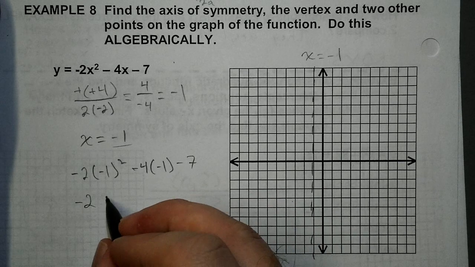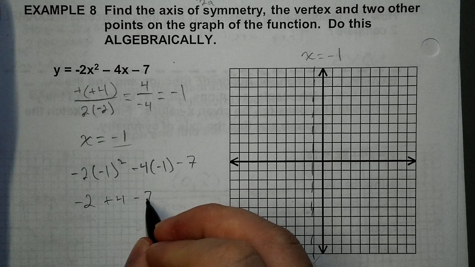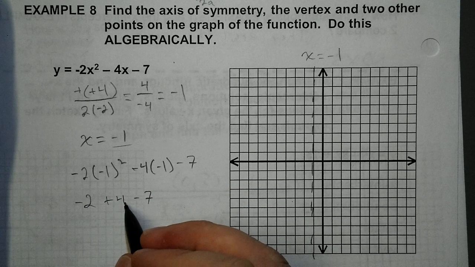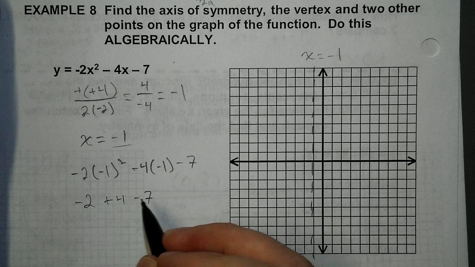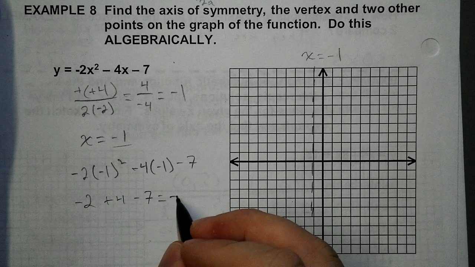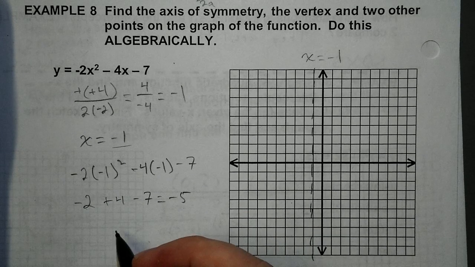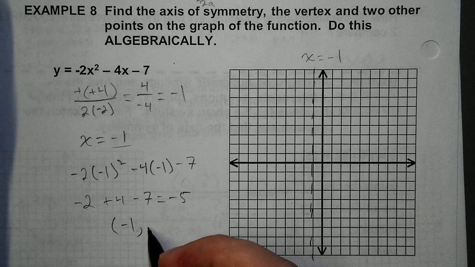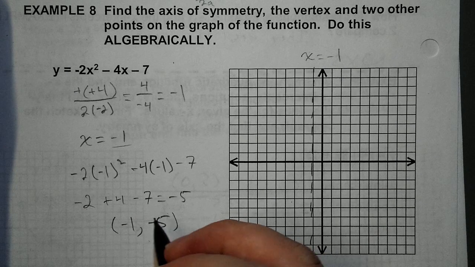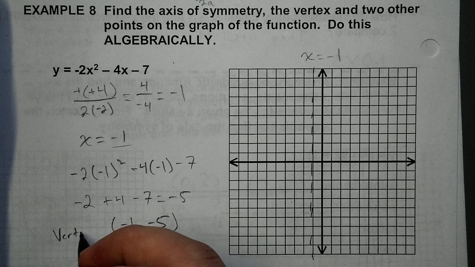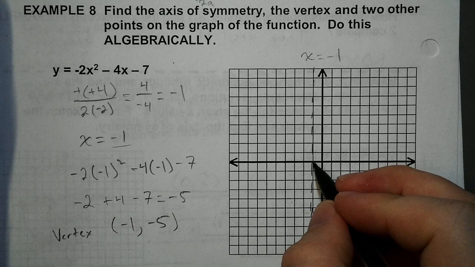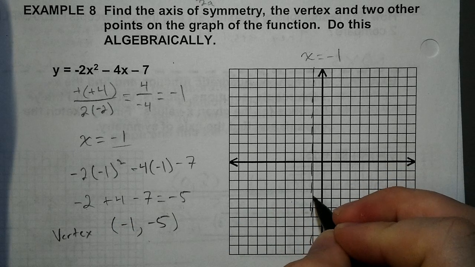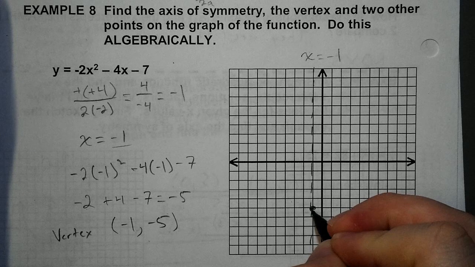Negative 4 times negative 1 is positive 4, and minus 7, which is negative 2 plus 4, which is positive 2. 2 minus 7 is negative 5. So our vertex is going to be at negative 1, negative 5. So negative 1, 2, 3, 4, and 5 right there.